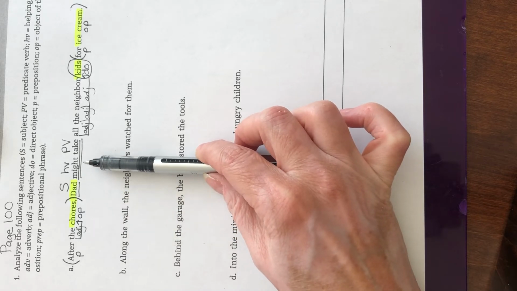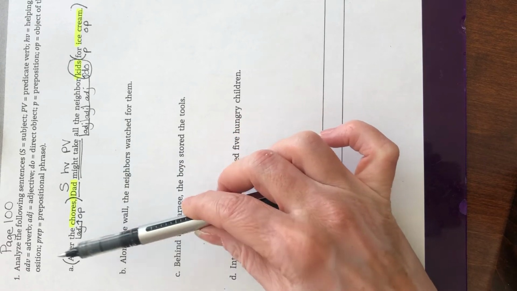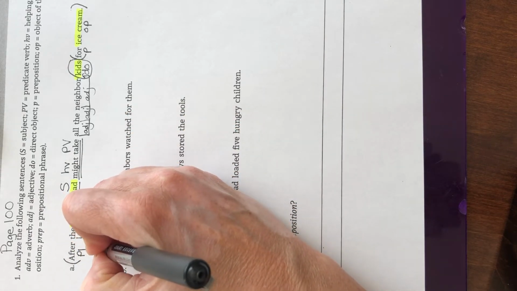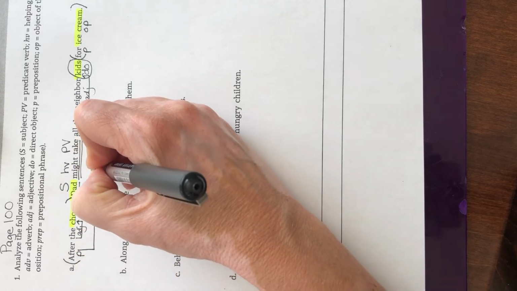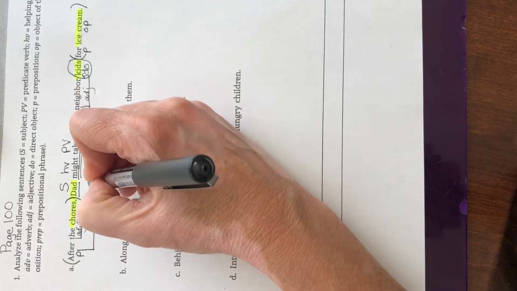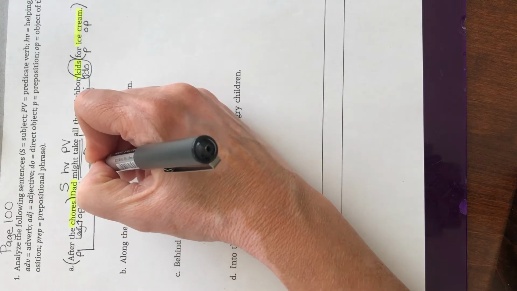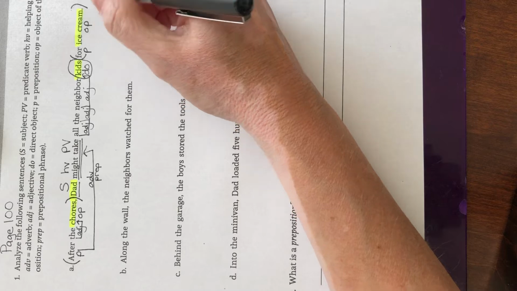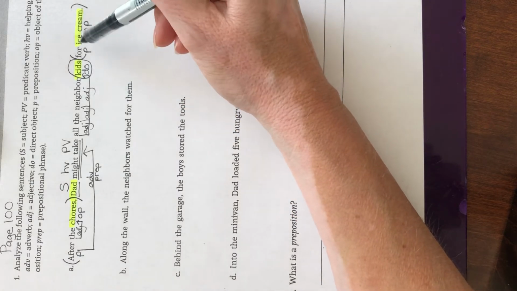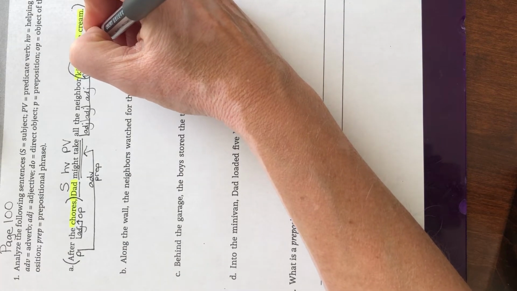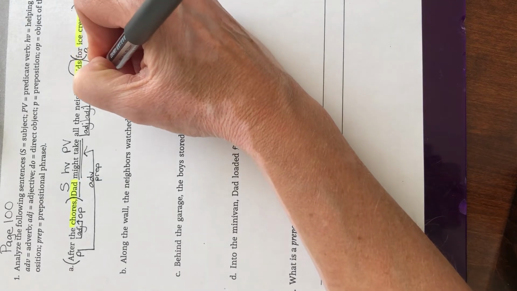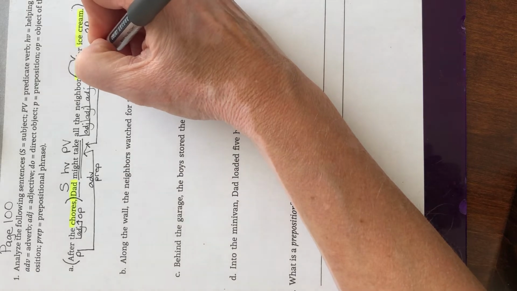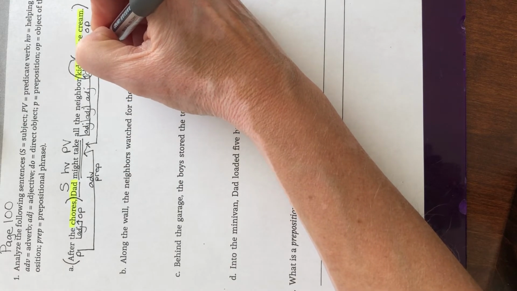Dad might take. When might he take? Might take when. After the chores is an adverbial element because it modifies the verb, and it is a prepositional phrase. Now we have to deal with our other prepositional phrase. Might take why or where. For ice cream is an adverbial element because it modifies the verb, and it is a prepositional phrase.